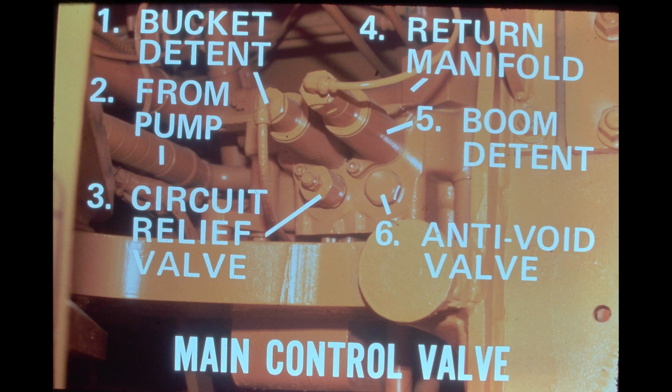The main control valve contains two spools, one for the operation of the bucket and the other for the operation of the boom. Each spool is equipped with a detent and air-activated kick-out assembly. This view also shows the location of one of the bucket circuit relief valves and the boom anti-void valve. Oil from the pump enters at the left side of the valve and returns at the manifold, which is mounted on top of the valve.